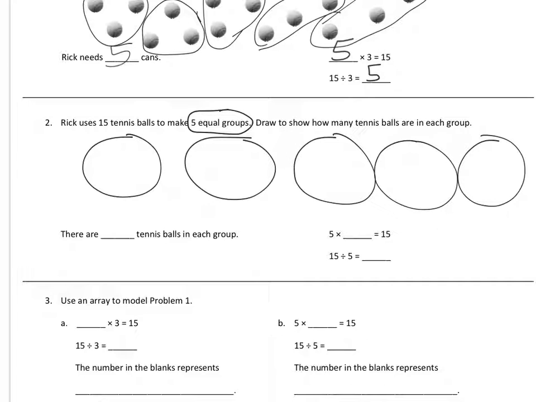To do this, I'm going to make my pen a little bit bigger. Okay. 1, 2, 3, 4, 5. 6, 7, 8, 9, 10. 11, 12, 13, 14, 15. So, we just put 15 tennis balls into 5 equal groups. Let's fill in our blanks. I'm going to change my pen size back down.